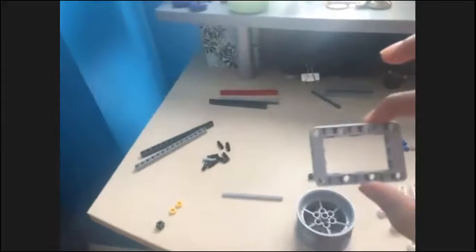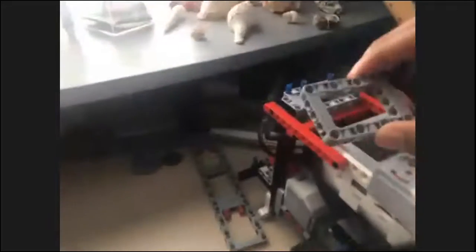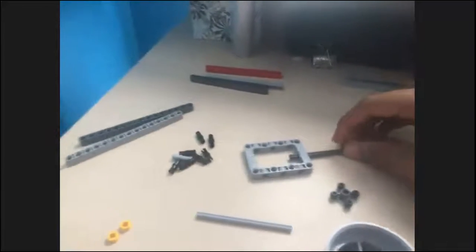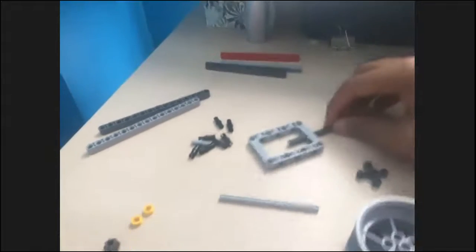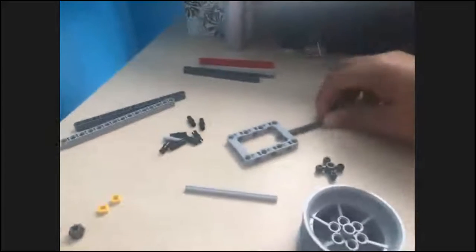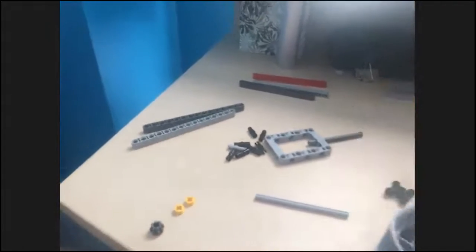So first you want to start with the frame. This is what's gonna attach essentially to this, so that it can attach to the motor here to move the attachment. So what you want to do is put this here. Put this here, and we want to attach this into this, so that this can attach on here, and this is what's gonna move the attachment up and down. You guys will see that.